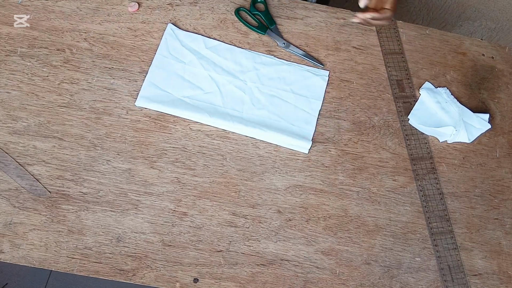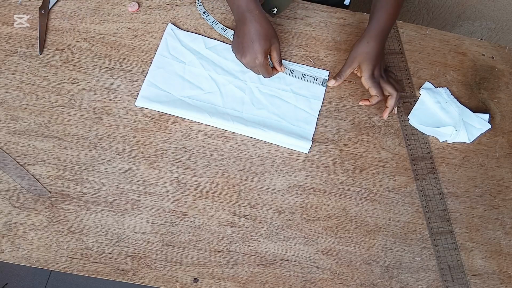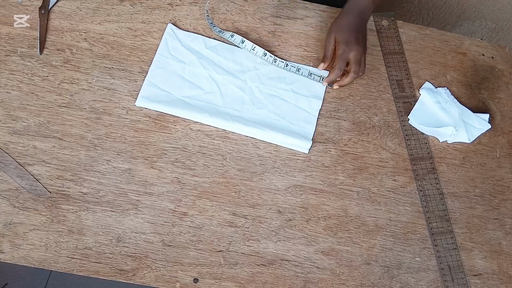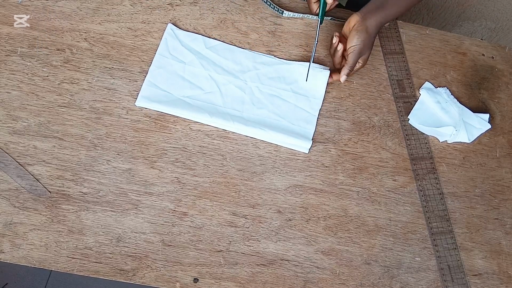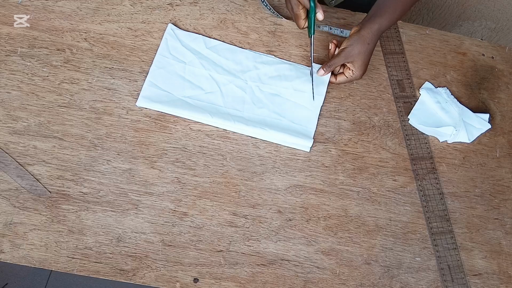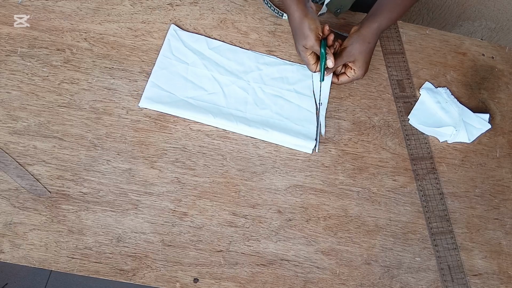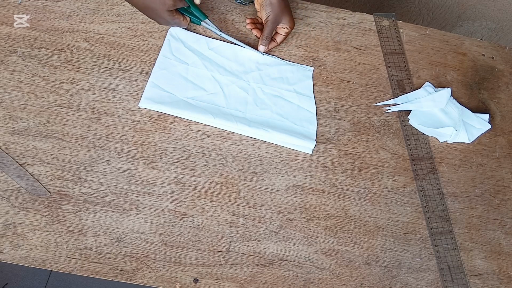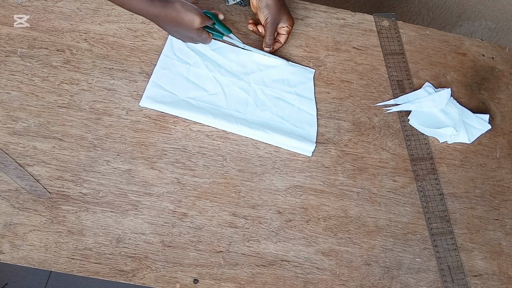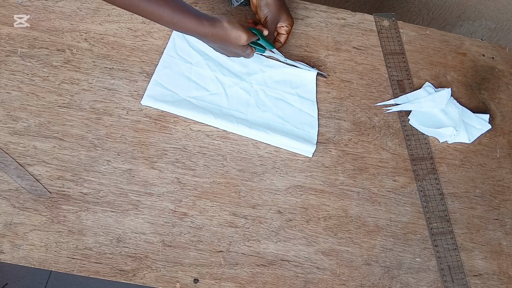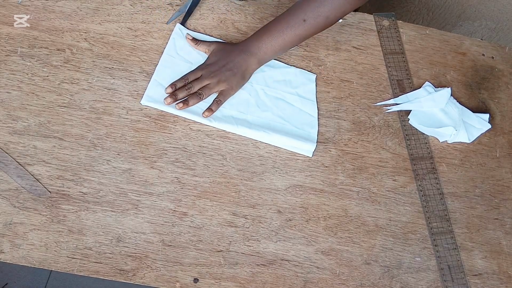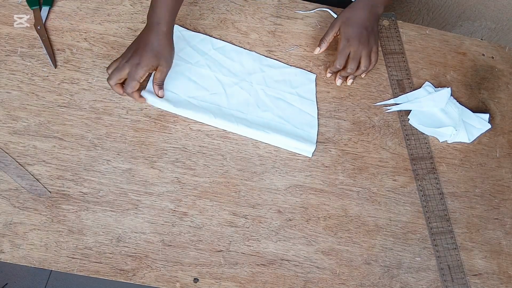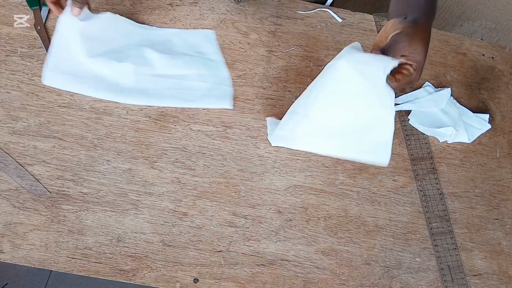So from that edge, if you look now, the other side is unfold and this other side now is open. So that place now that I placed my tape out, I went up by 1.5 inch. So I have to curve it. I have to cut it, curving it also. You can see what I did there. I'm done cutting it now.